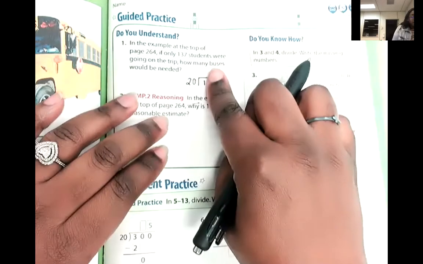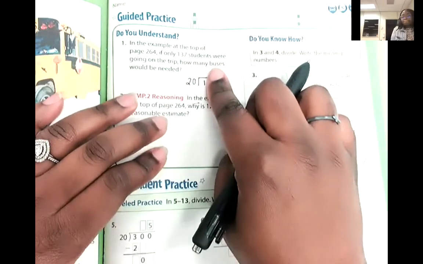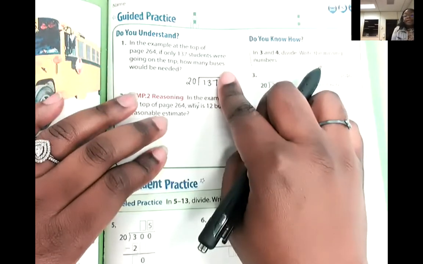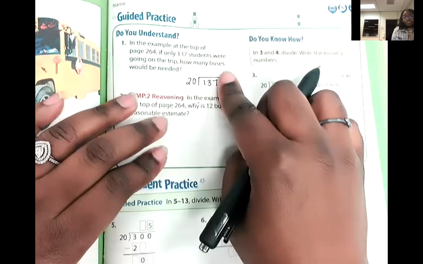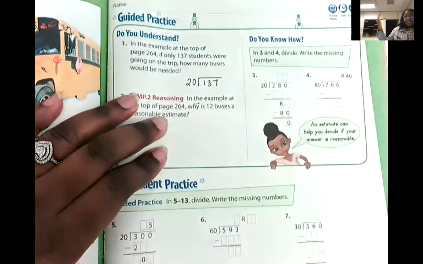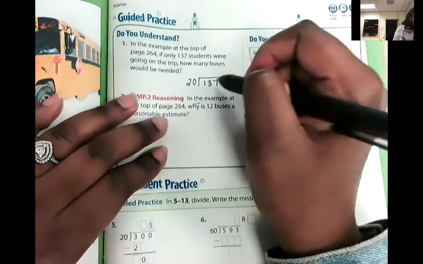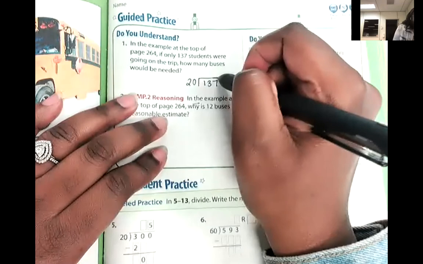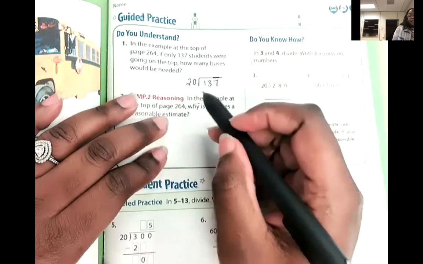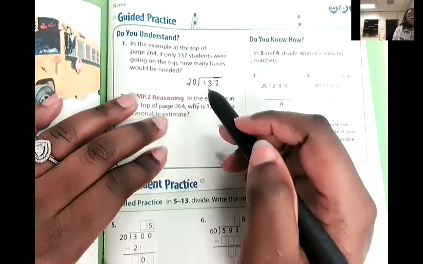Can 20 go into 1? Nope. Can 20 go into 13? Nope. But 20 can go into 137, okay? And this also tells us where the first number in our quotient will be. So we know it'll start right here, all right? So we need to do some skip counting to figure out how many times 20 can go into 137.